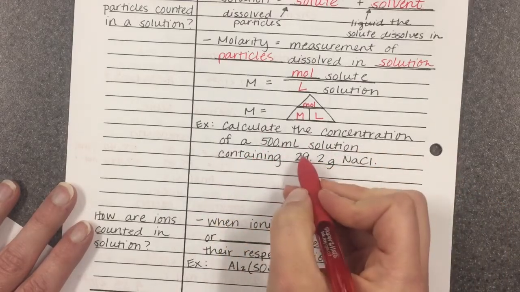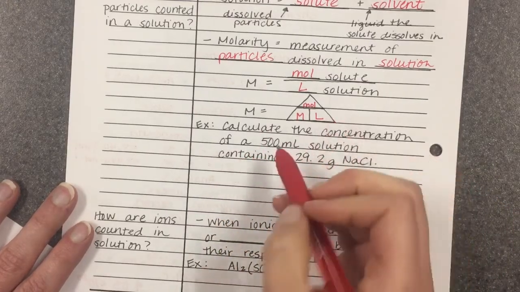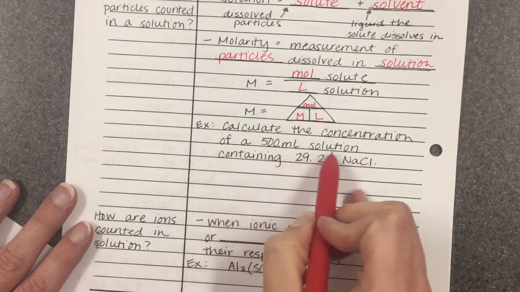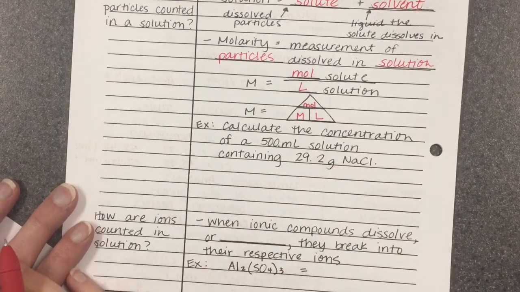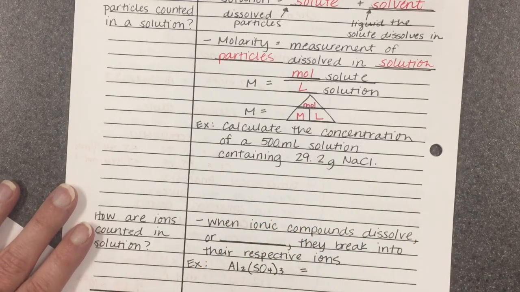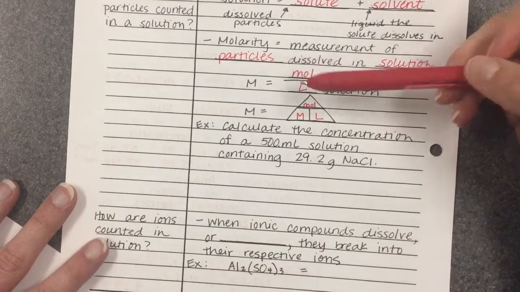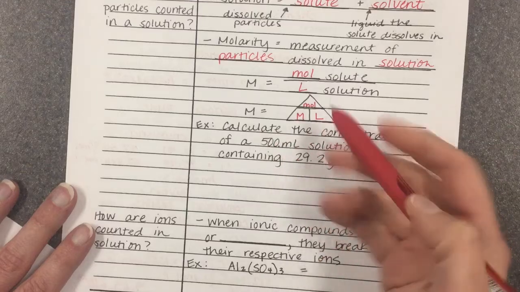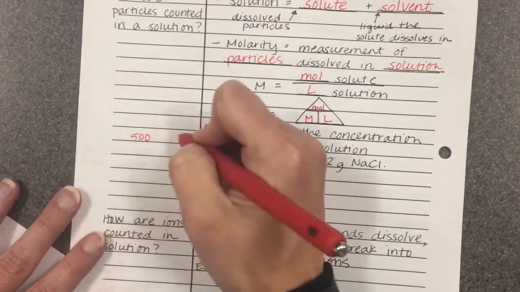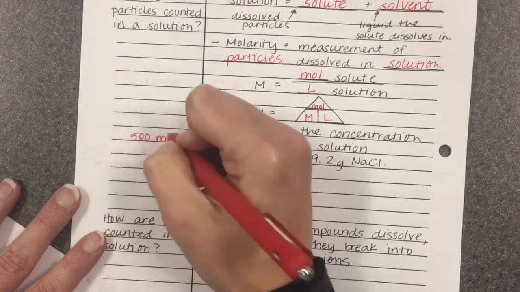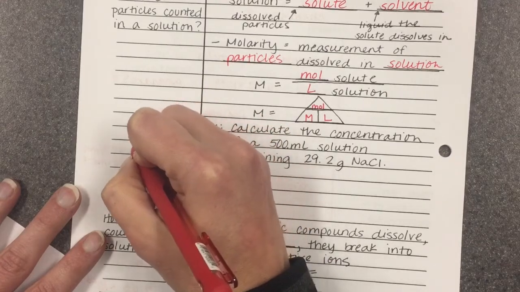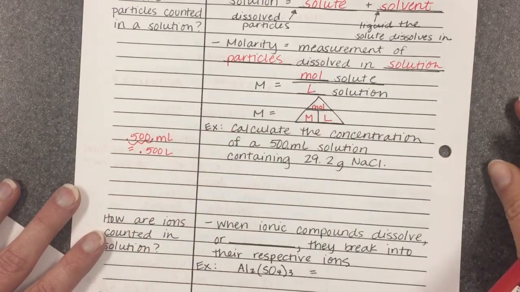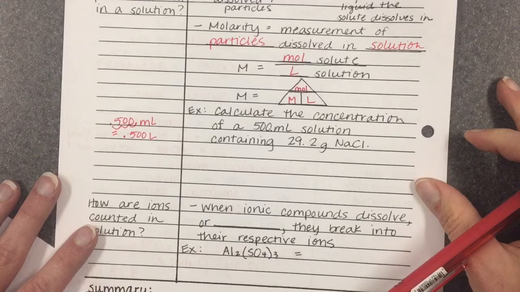Calculate the concentration of a 500 milliliter solution containing 29.2 grams of sodium chloride. Remember I said it had to be liters, so we're going to have to fix that. Again, we're going to do this without a calculator. Well, what do I need? I need moles and I need liters in order to get molarity. The liters part is easy. If I have 500 milliliters, all I have to do is move the decimal back 3 spaces, and that's going to be 0.500 liters. So that part was super easy. It's just moving a decimal.